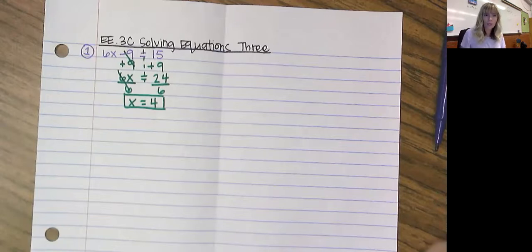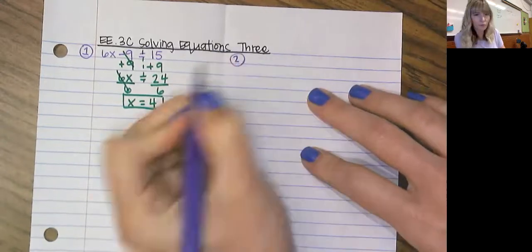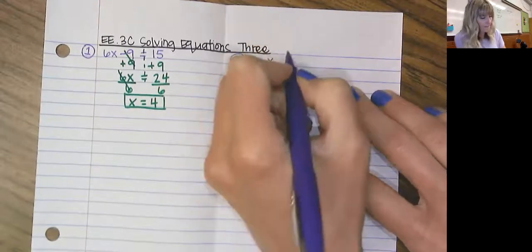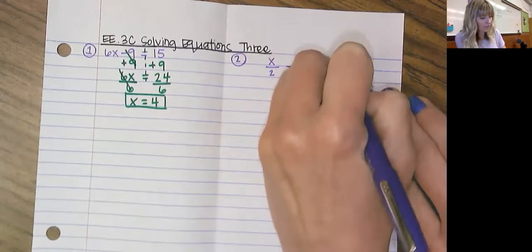Number 2. Number 2 says this. I'm going to come over here and I'm going to write number 2. It says x over 2 minus 10 equals negative 15.